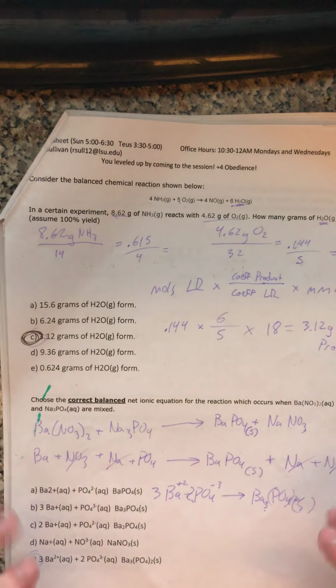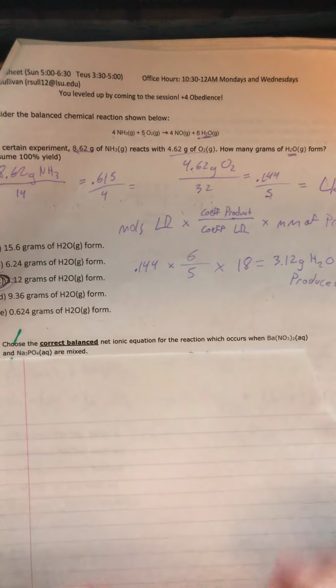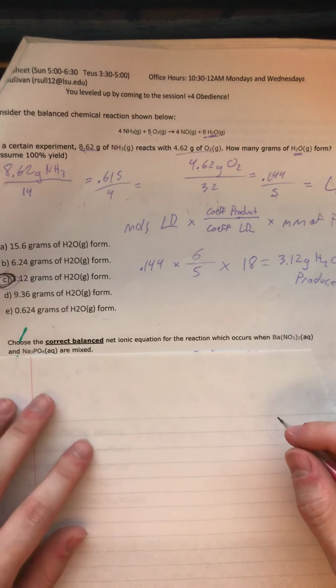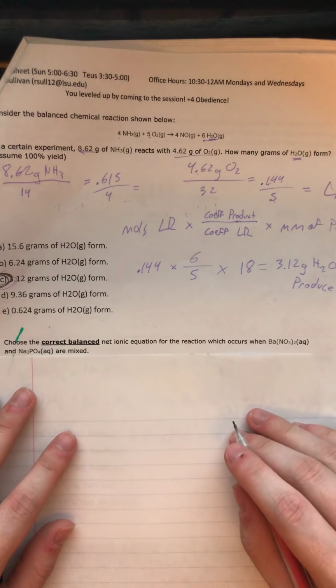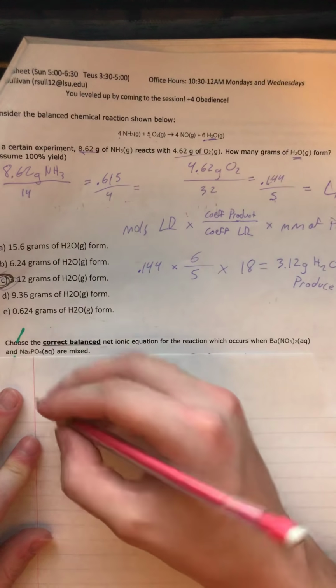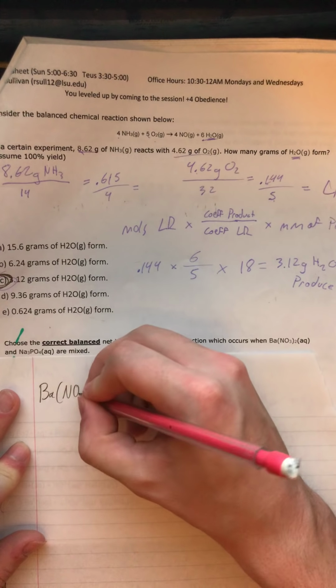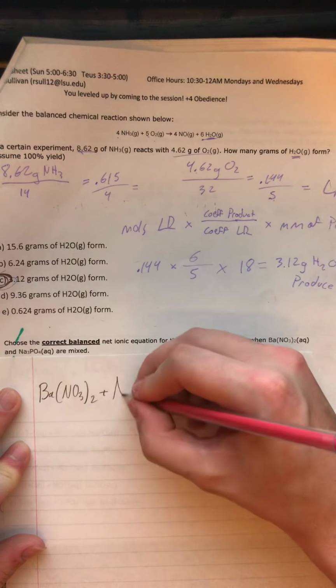Okay, so then moving on, next one. This one is a net ionic equation question. So solubility rules will come up again for this. But the gist is he's going to tell you you have two things reacting with each other.